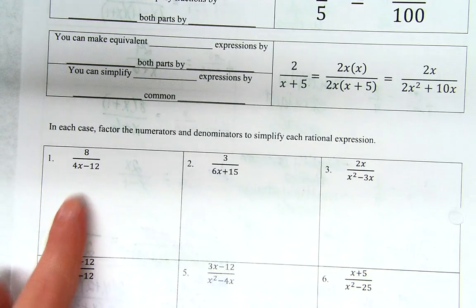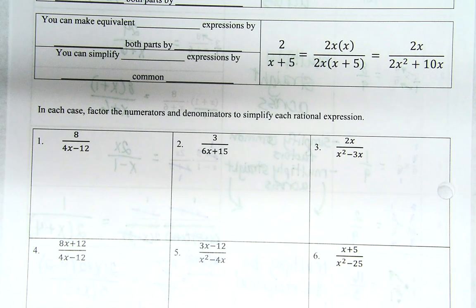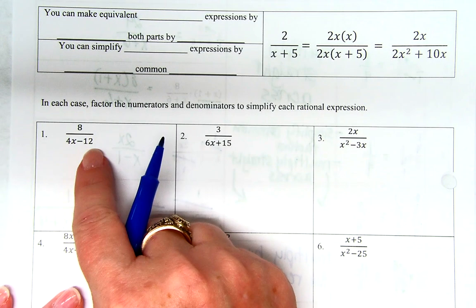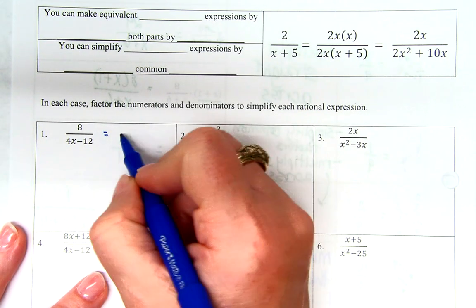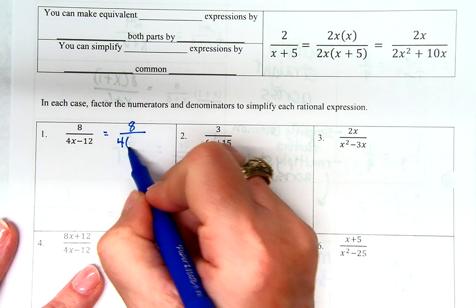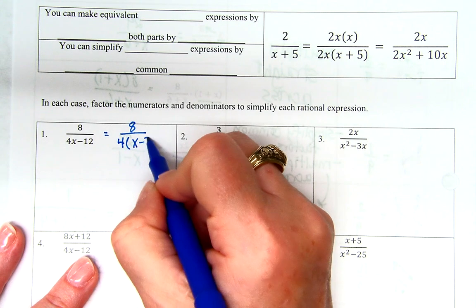Look at problem number 1 right here. What should I do first? Factor, right? Can I factor 8? No. Can I factor 4x minus 12? What does it factor to? Well, I can factor out a 4, right? What's left if I factor out a 4? X minus 3. And now what?